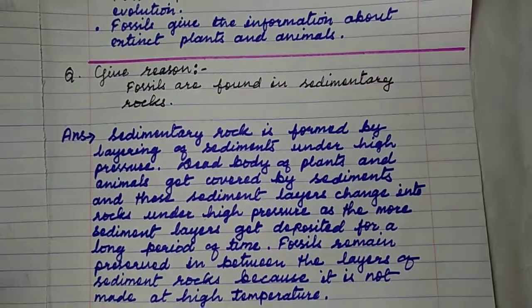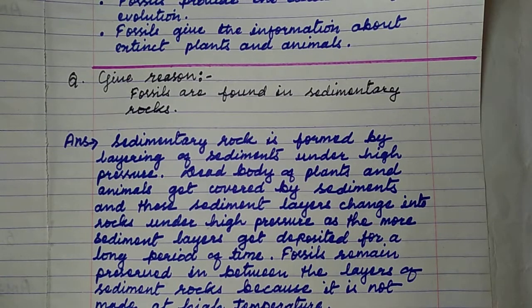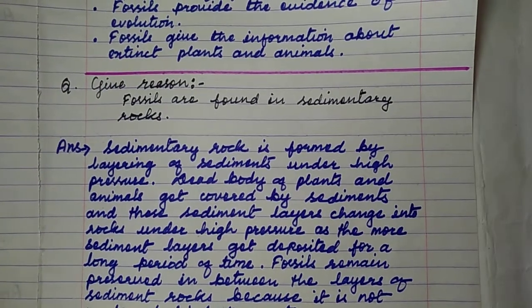Okay, so with this we finish the discussion of this part. We are going to do more important questions in the next part.